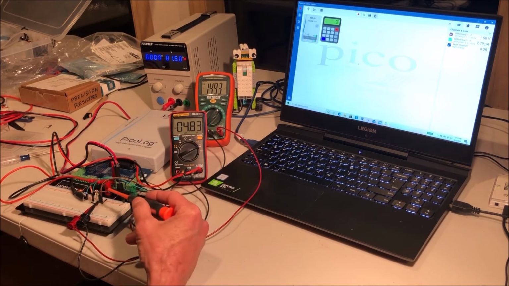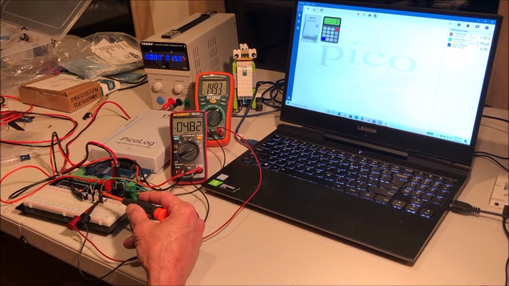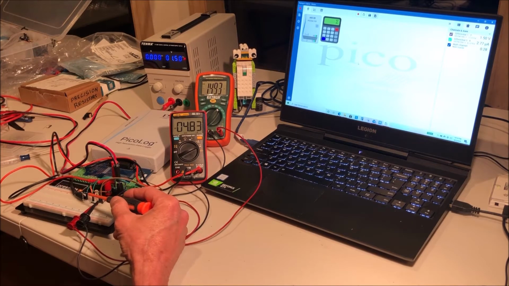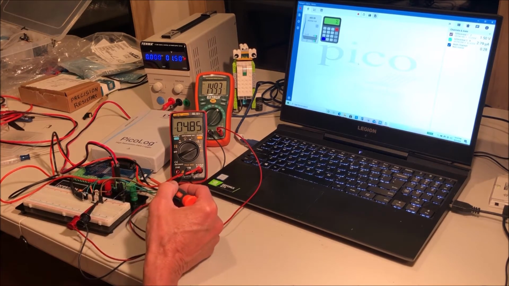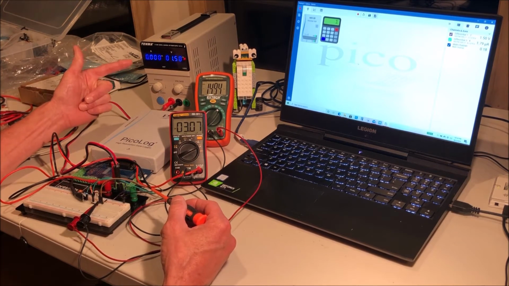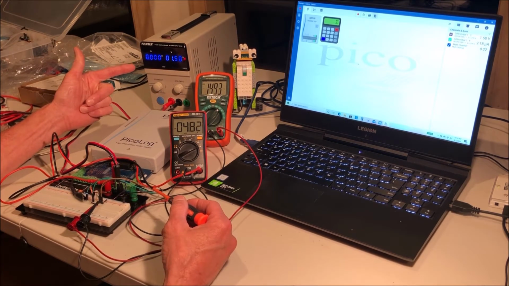And we also have differential channels set up to measure the voltage across the LED. So channels 1 and 2 are differential voltage for the LED. Channel 3 and 4 are the voltage across the resistor, which is then converted to a current. And the power for the circuit is being supplied by this power supply over here.